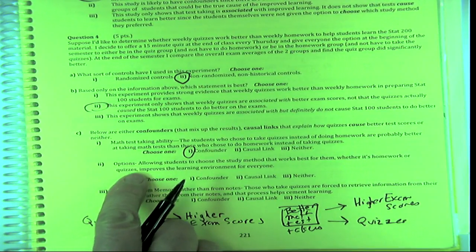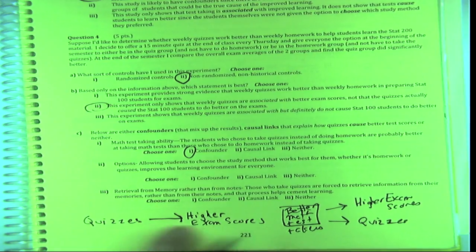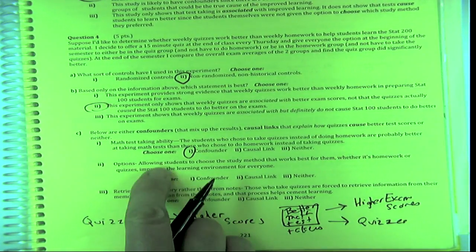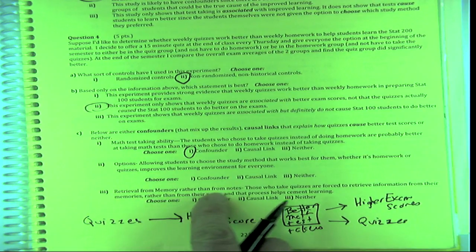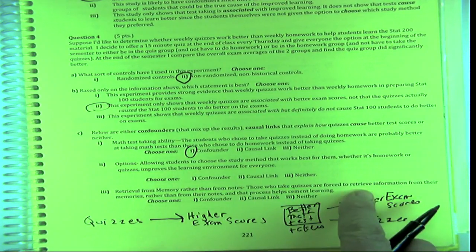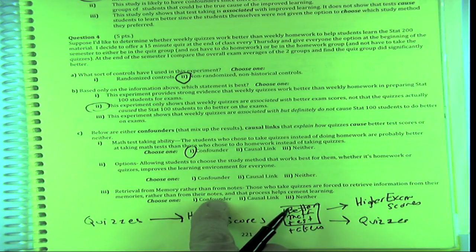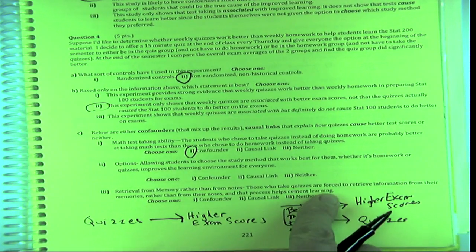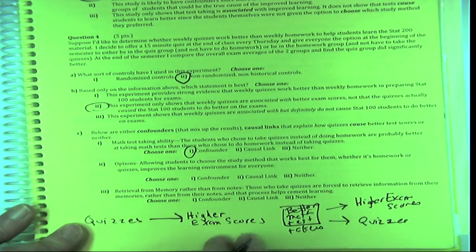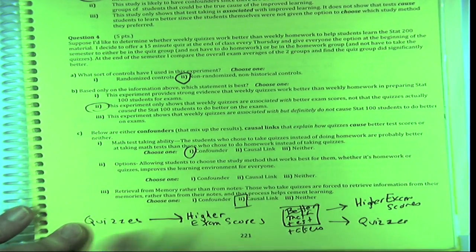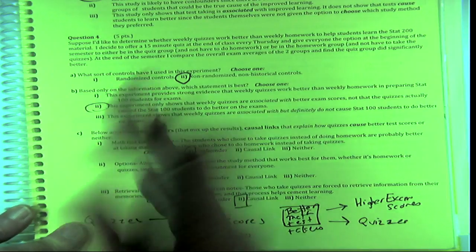How about this? Options, allowing, let's look at what this would be. How would quizzes cause higher exam scores? Retrieval from memory rather than from notes. Those who take quizzes are forced to retrieve information from their memories rather than from their notes, and that process helps cement learning. I mean, it's the same process you use when you take an exam. You have to retrieve stuff from memory. So that would be a causal link. It would be how. And that's what people theorize is doing it. But we can't tell from this experiment.